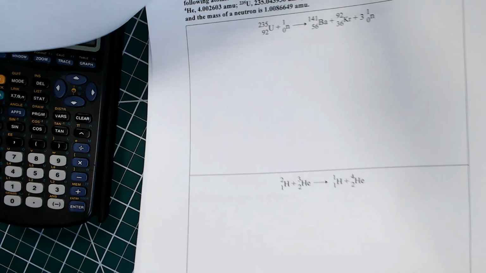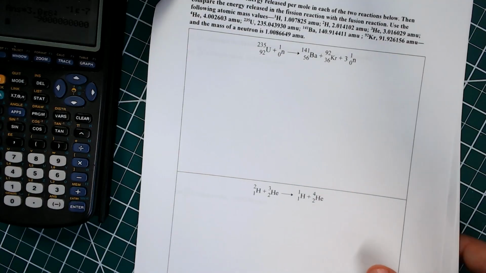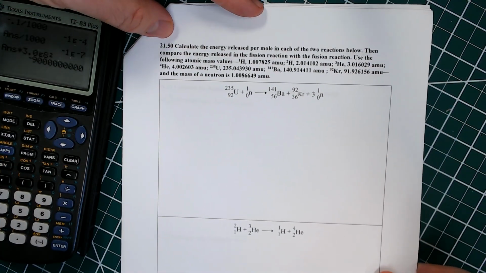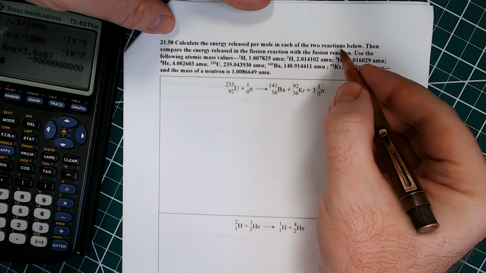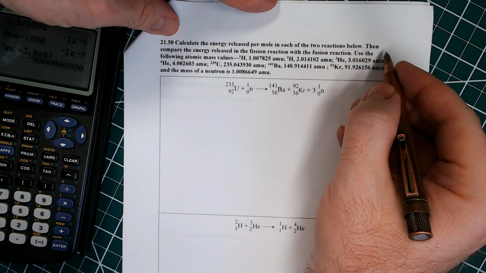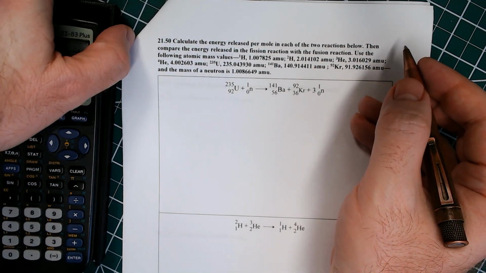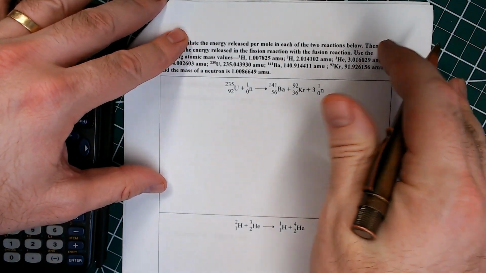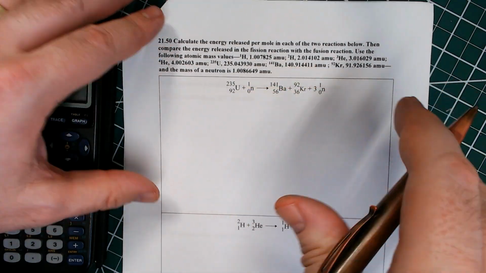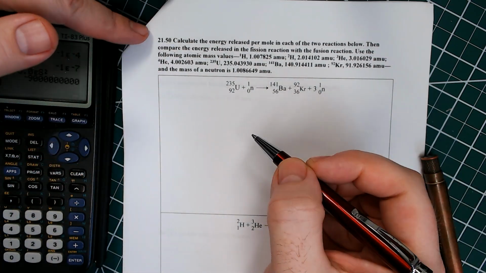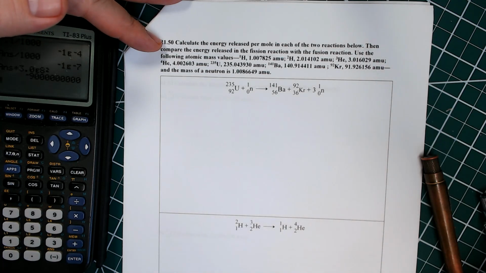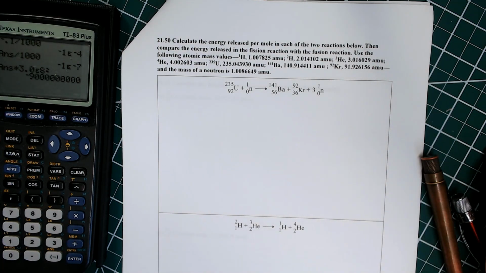Okay, so let's look at number 50. Calculate the energy released per mole in each of the two reactions below. Then compare the energy released in the fission reaction with the fusion reaction. All right, so this is a time-consuming problem. You just have to kind of be patient while you're setting it up. So we're going to be patient as we're doing this.